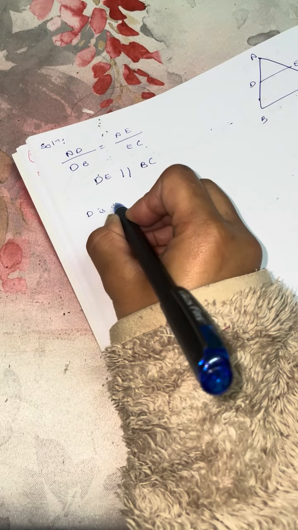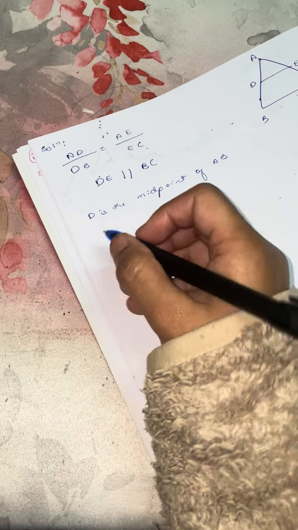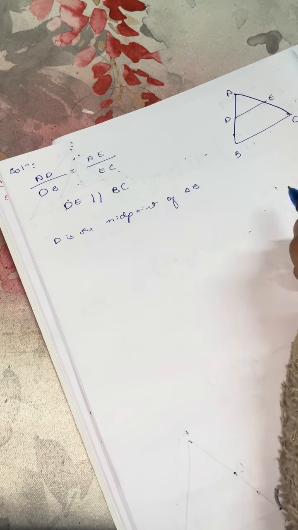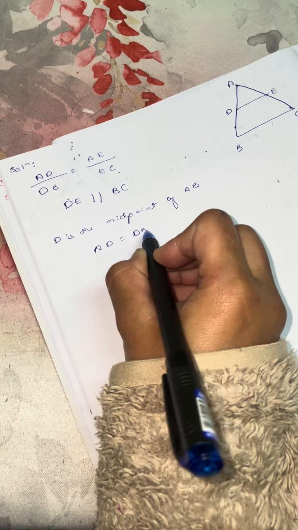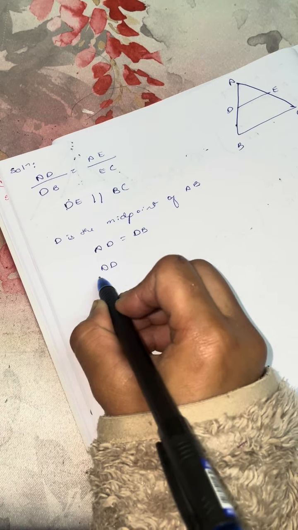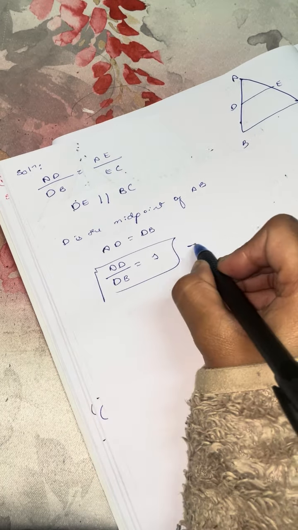D is the midpoint of AB, so AD equals DB. Let this be equation 1: AD divided by DB equals 1.